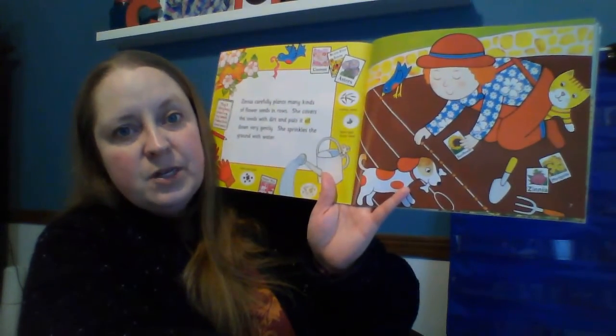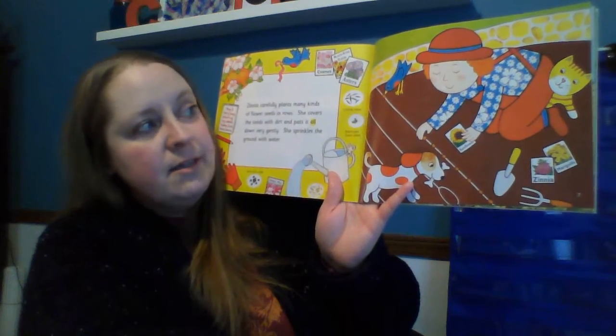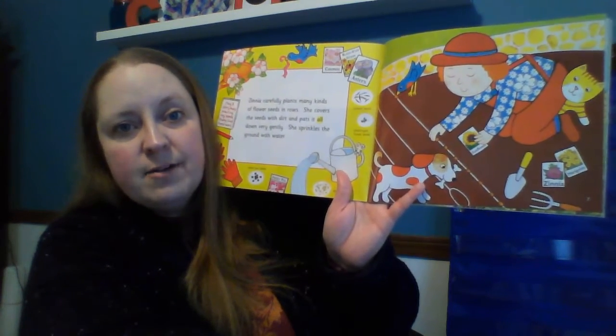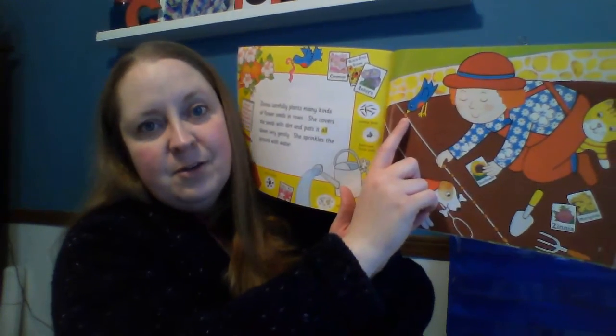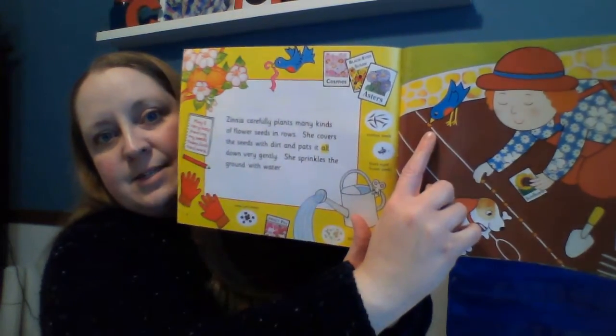So now she is putting all of those seeds in the dirt and then covering them up and giving them some water. And there are her two helpers again. Oh, I wonder if that bird is helping or if he's about to steal that seed.